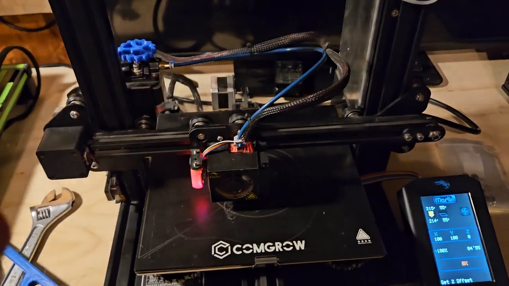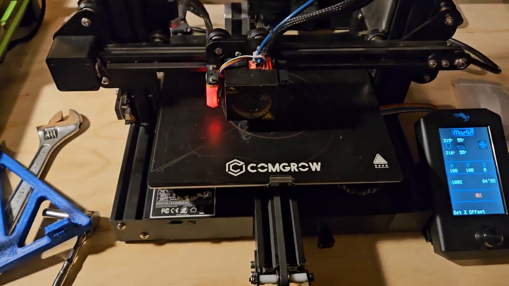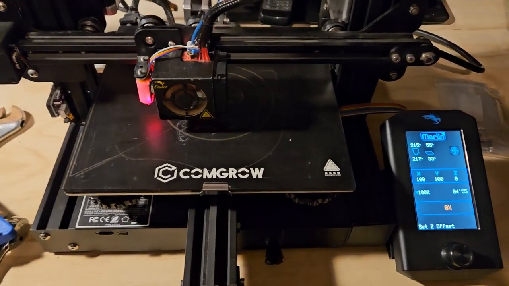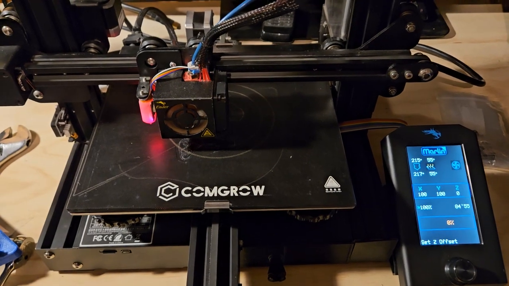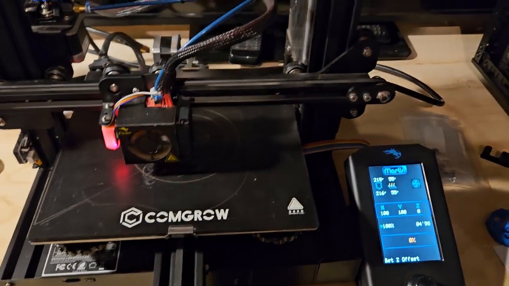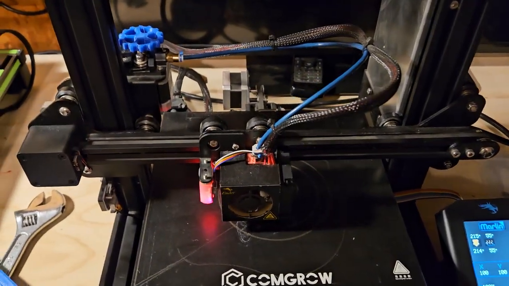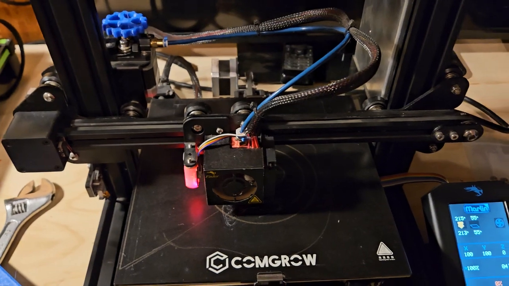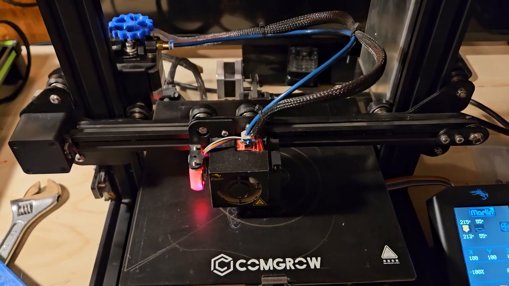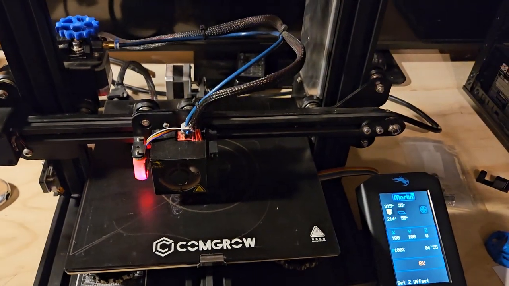I think what I might end up doing on this one is going on Creality's website and downloading the factory firmware for the Ender 3 V2 with the BL Touch, CR Touch.